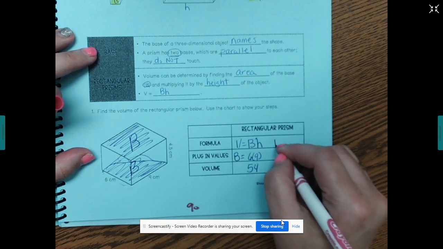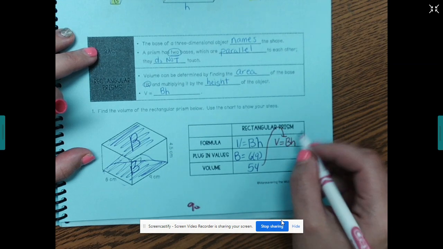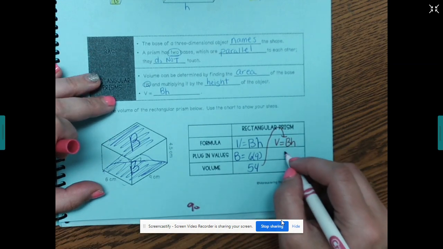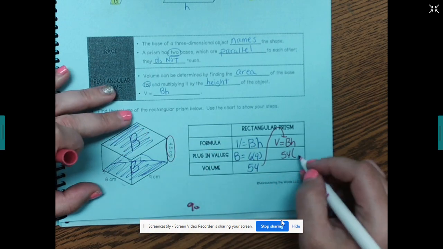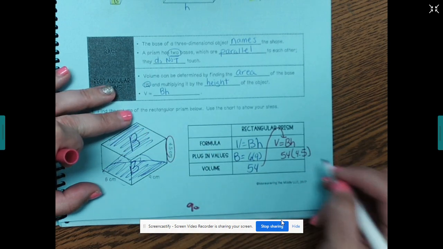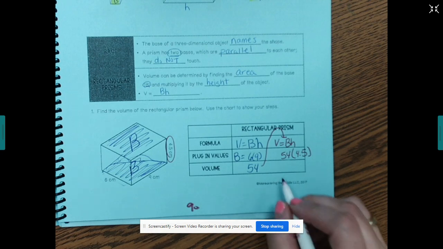And I'm going to plug it back in. V equals big BH. Big B is 54. My height is the number between those, which is 4.5. And yes, you can use a calculator. I don't expect you to do all this math. I'd rather us practice the skill. When we multiply, we get 243 centimeters cubed.